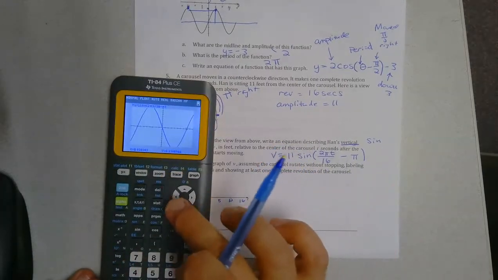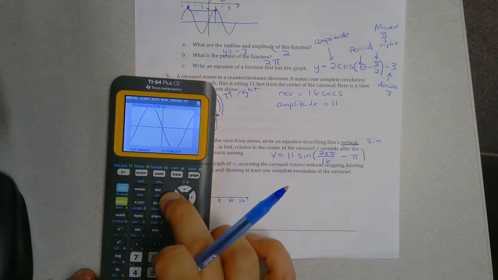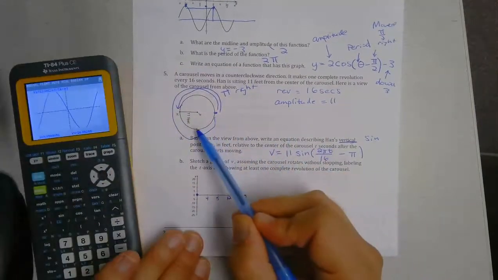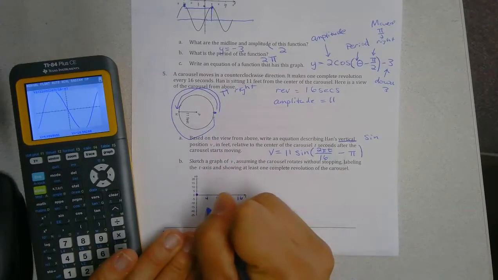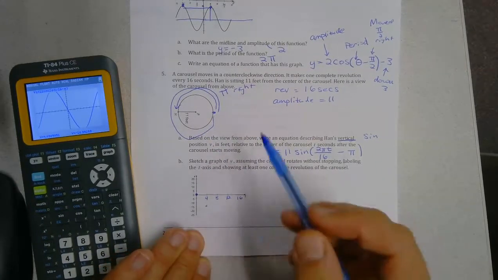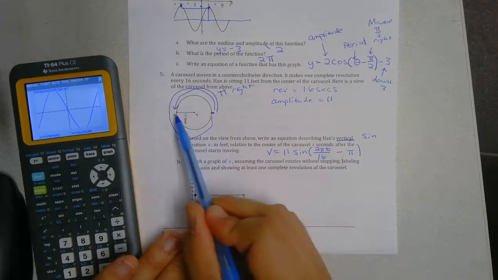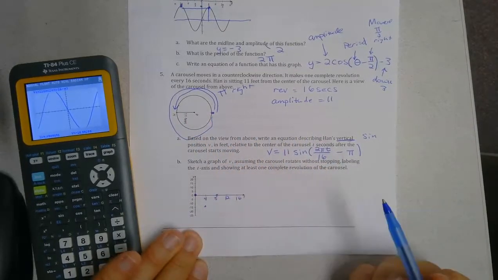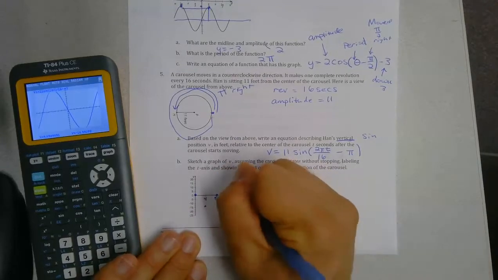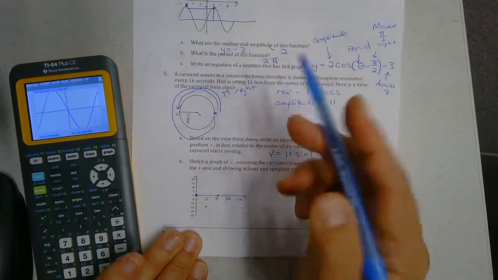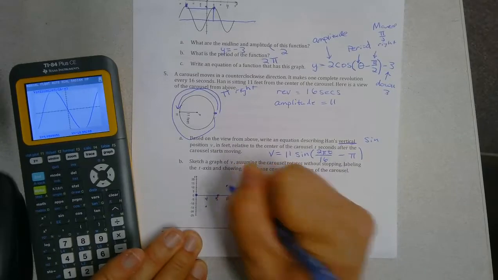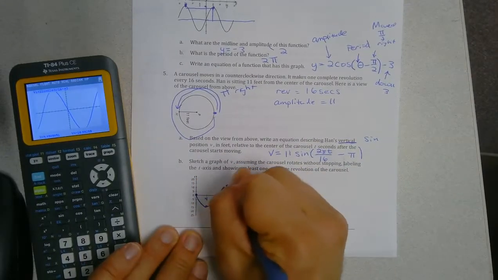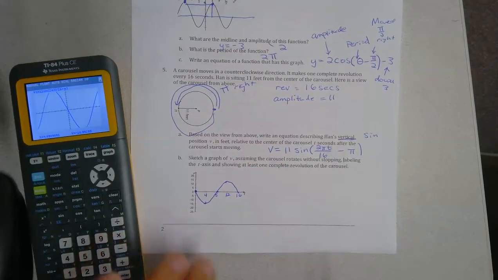So I know that here, if I traced out this function, in 4 seconds, it hits its bottom point. So it's going to go 4 seconds. It's going to be at negative 11, about right there. And then at 8 seconds, the carousel goes back over to this point. So the distance is at 0. At 12 seconds, it's going to be up here, which is going to be positive 11. And then at 16 seconds, it goes back to 0. So the graph looks like that.